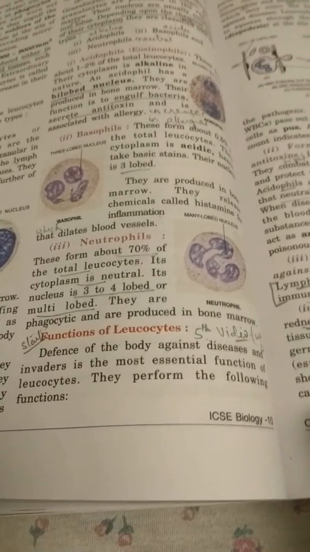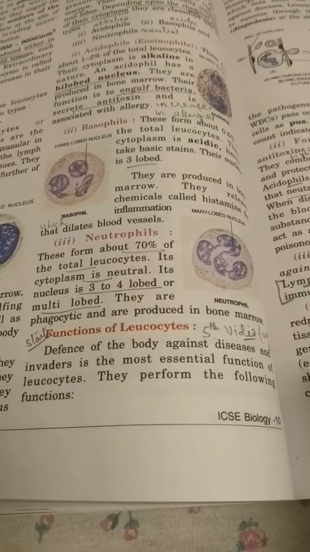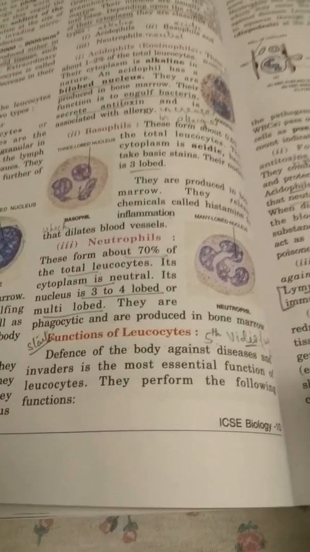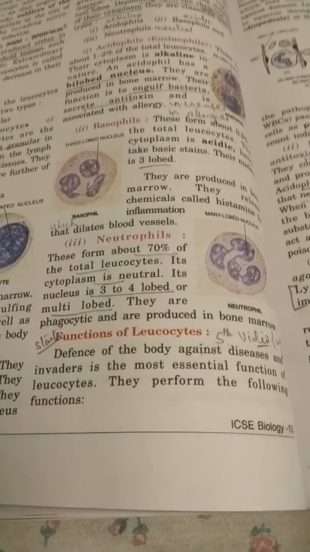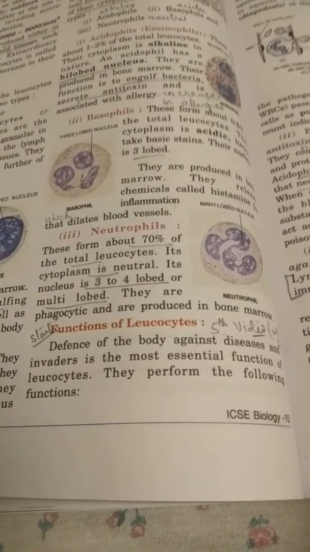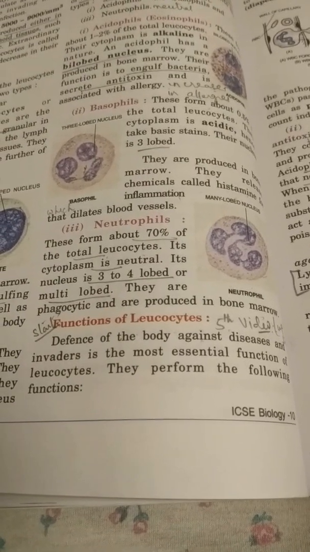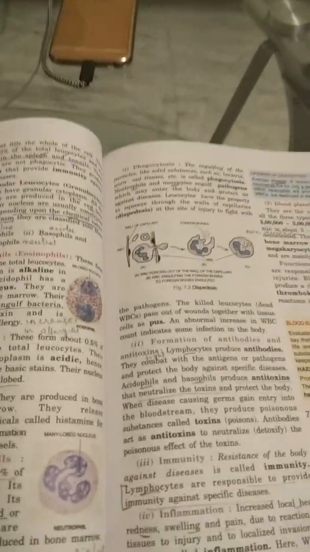Now, this is how the leukocytes protect our body from different diseases and from the entry of pathogens and foreign bodies. So their main function is defensive in nature. They perform this defensive function in different ways.